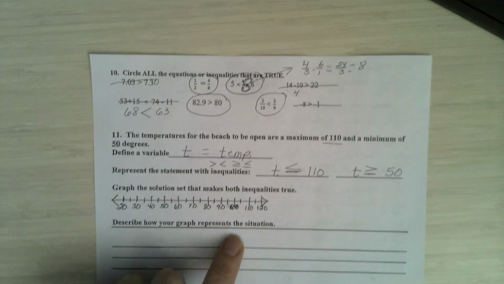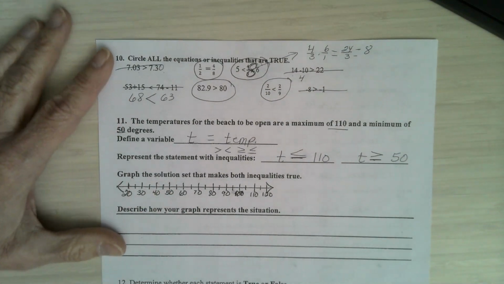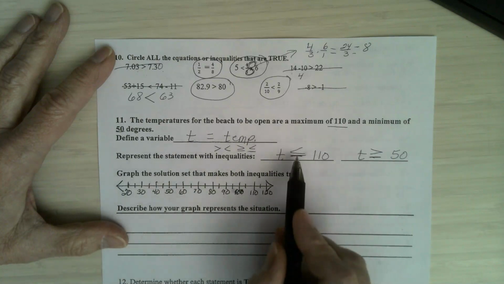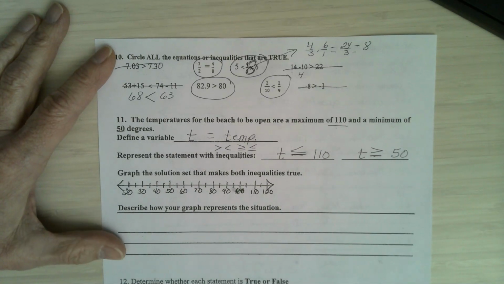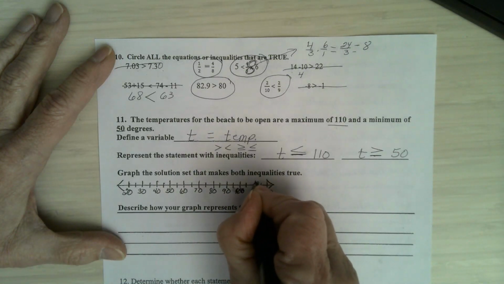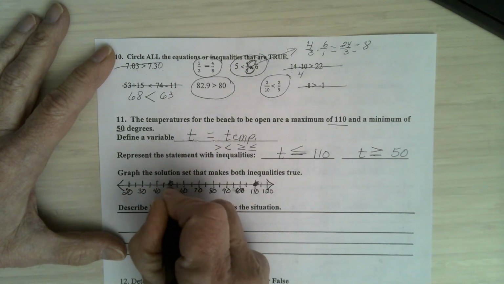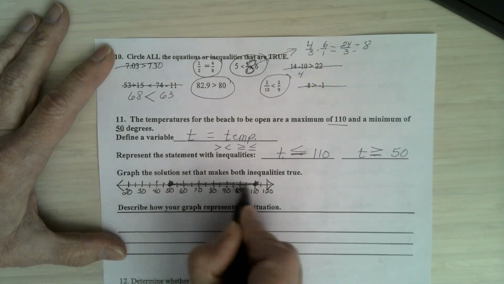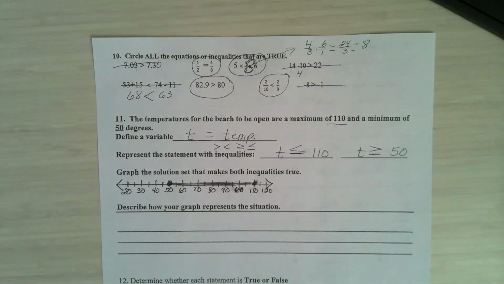Now we're going to graph it. Earlier today, I had a student do the test. They had everything right, but they graphed it right, but they had their inequality signs wrong. Always pay attention. So a closed circle on 110, a closed circle on 50, and all the temperatures in between. Describe how your graph represents the situation. The temperatures at the beach can be 50 to 110 degrees, including 50 and 110.